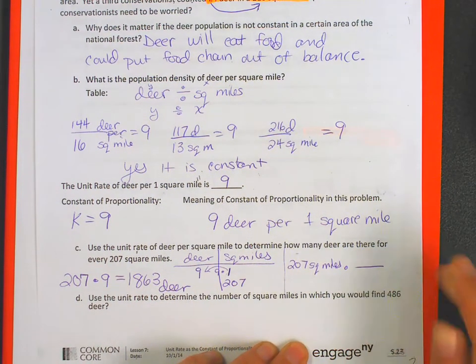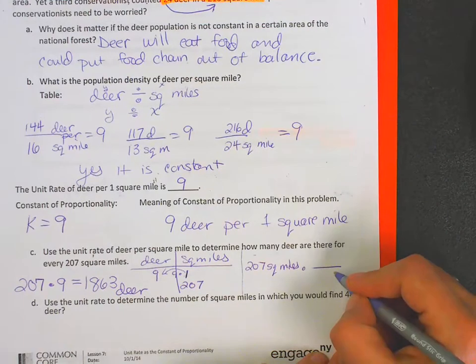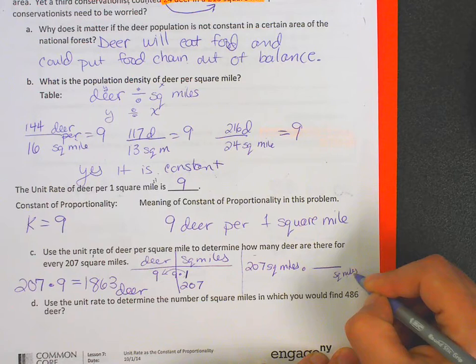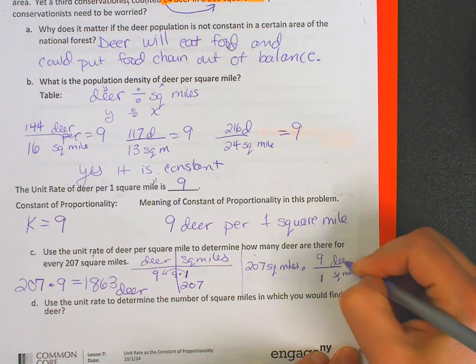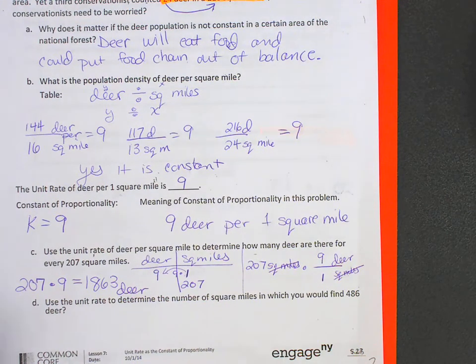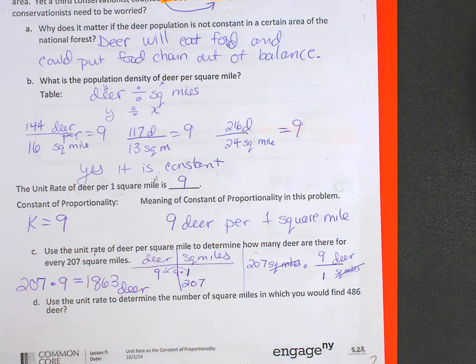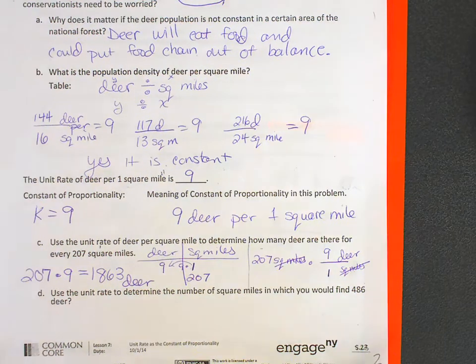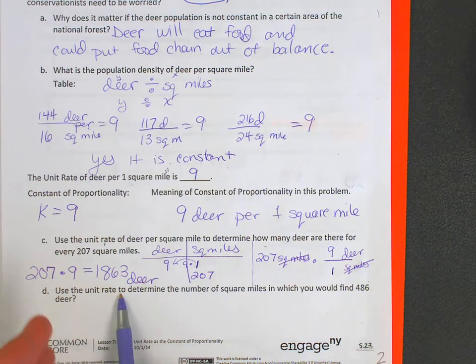and then if I don't want square miles anymore, then that's what I'm dividing by. Square miles, 1 square mile for every 9 deer. Anything divided by itself is 1. And if you don't like this, that's fine. I'm going to use it a few more times until you can make a more educated decision on what you like. And then I get 1,863 deer.